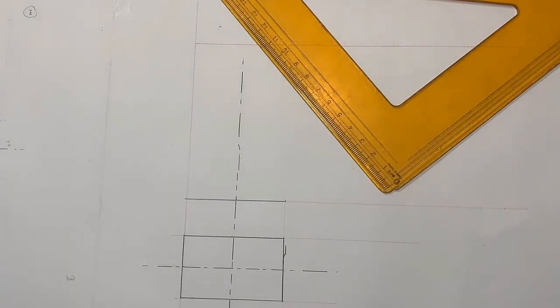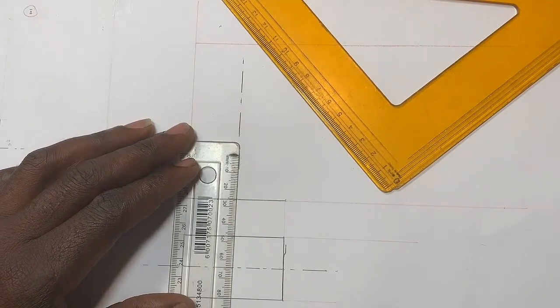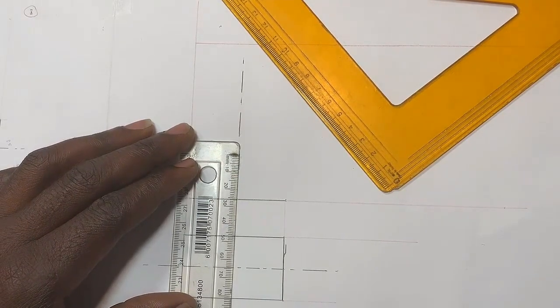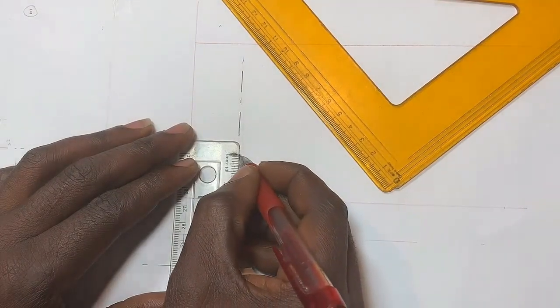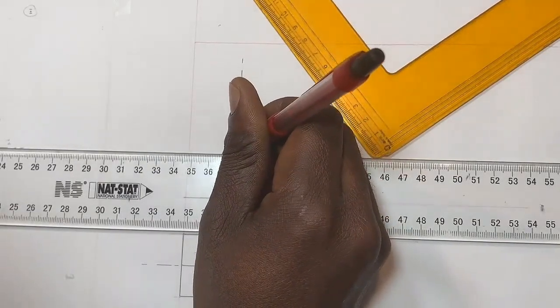So now I can record the 26. This is 25, 26. You see this one, which is that one. You understand? Which is going to be this one.